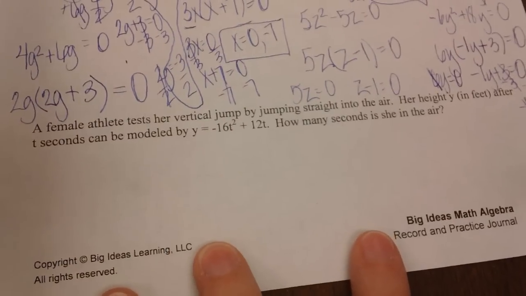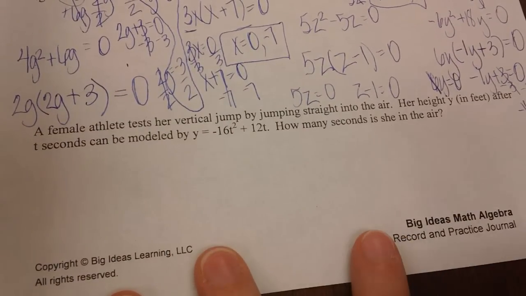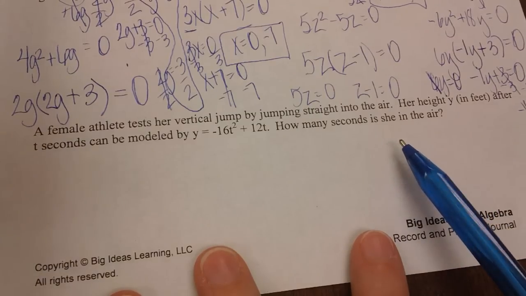Okay, let's take a look at the word problem. A female athlete tests her vertical jump by jumping straight into the air. Her height y in feet after t seconds can be modeled by y equals negative 16t squared plus 12t. How many seconds is she in the air?